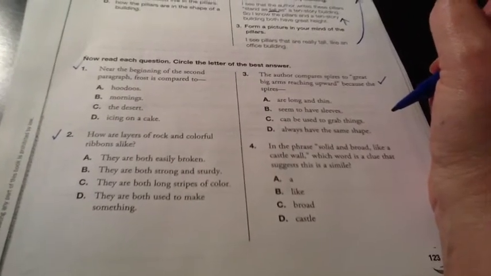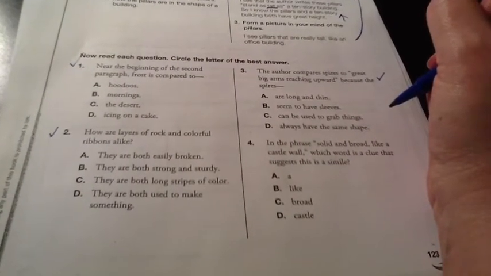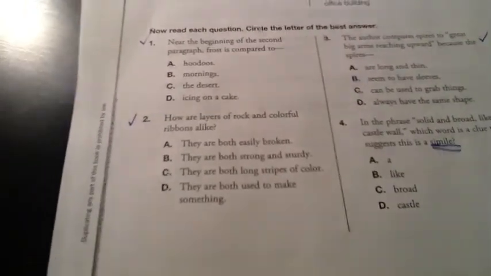Question number 4. In the phrase, solid and broad like a castle wall, which word is a clue that suggests this is a simile? Remember, what are the clue words for a simile? You can do that one all on your own. Now, if you've completed the lesson so far, you're ready to move on to Lesson 2. Find your tracker and check off Figurative Language Lesson 1. Then, turn to the next page in your packet and be ready for Lesson 2. I hope you enjoyed this lesson, a good review on figurative language.